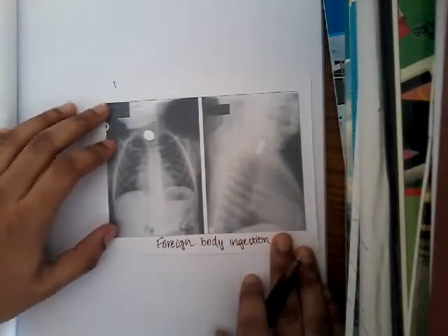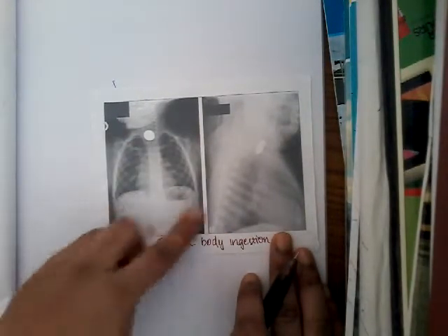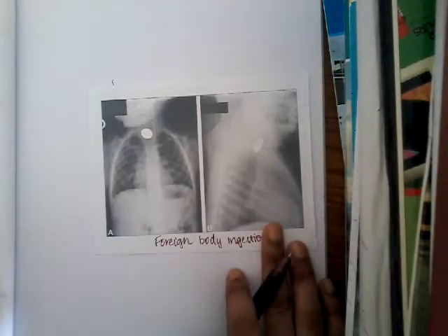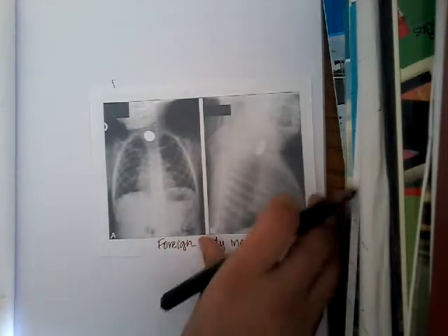So this is the X-ray showing a foreign body ingestion. It is a child X-ray. If you see, the skeleton is very small, so this is the X-ray showing foreign body ingestion. I would like to even show you some more X-rays. So this is one more X-ray.